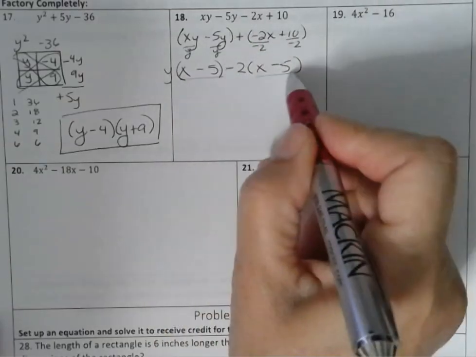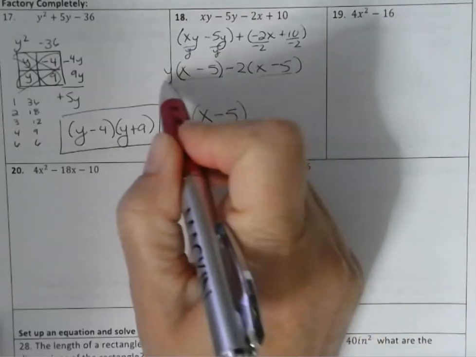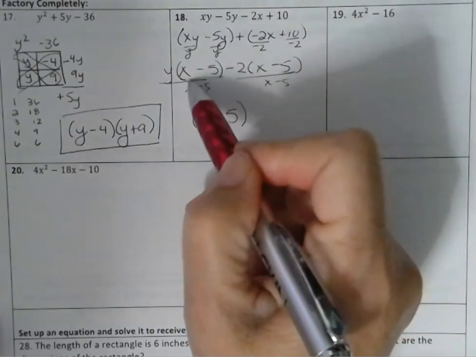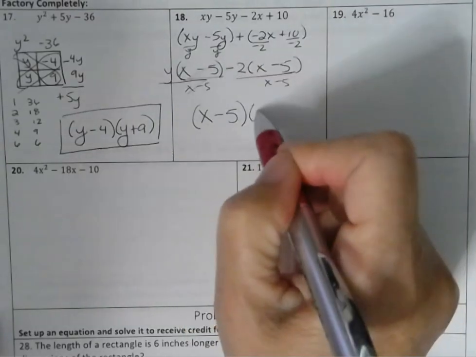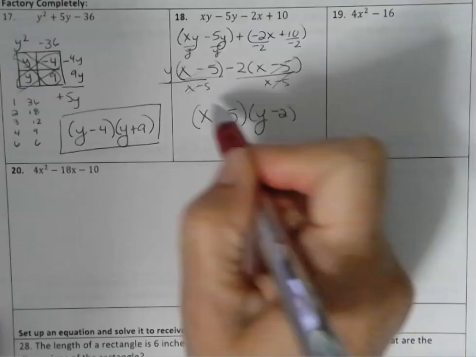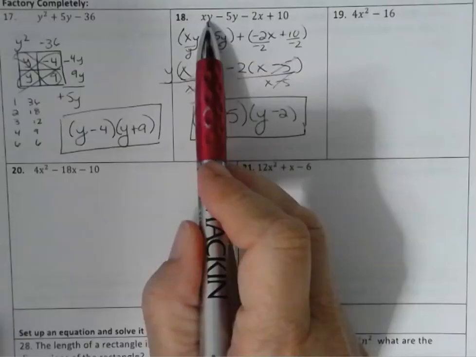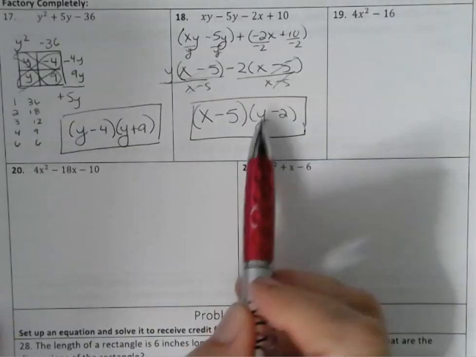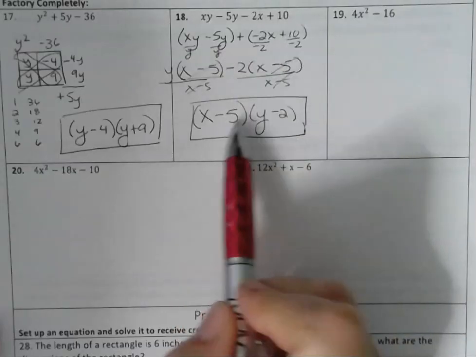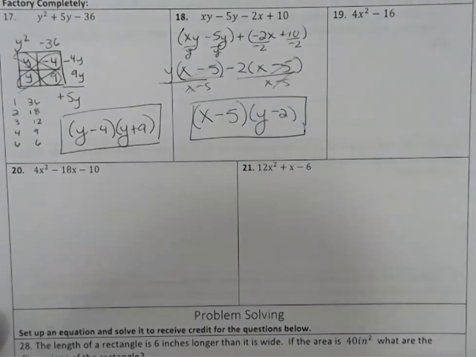Now this binomial is the common factor, so I can take that common factor out. Think about that as dividing both of these by x minus 5, and what's left? Well, in the first one I have the y left, and in the second one I have the minus 2 left. And remember, you can always check your factoring by multiplying. If I take x times y, I would get that xy term. Negative 5 times y would give me this term. X times negative 2 would give me that term, and negative 5 times negative 2 would give me 10. So foiling that out, I should get back to all the correct terms.